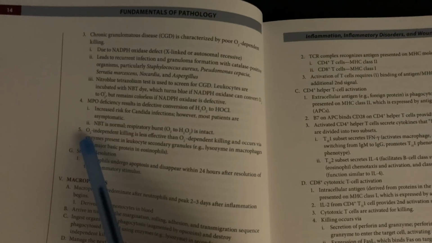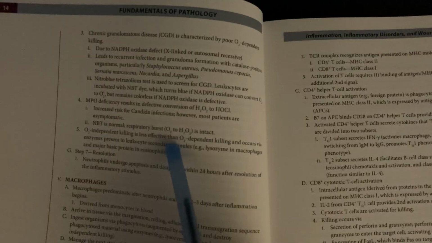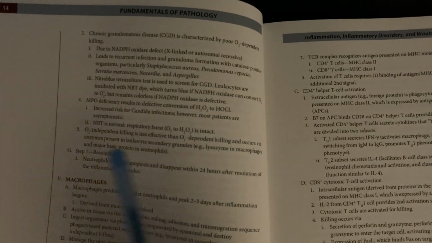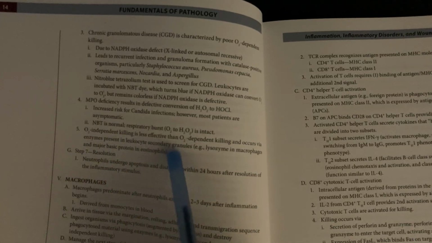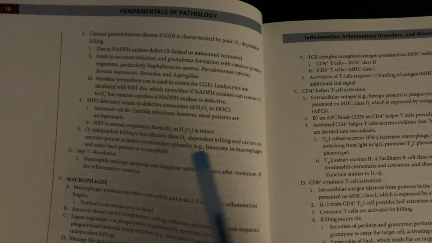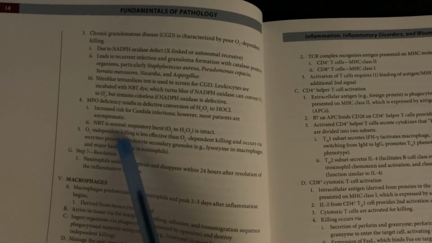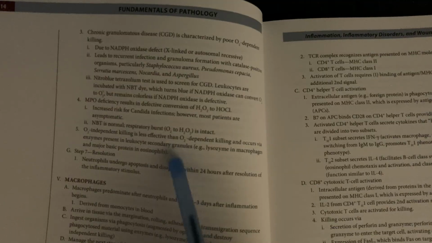Then we have oxygen-independent killing, and it is less effective than oxygen-dependent killing, and it occurs via enzymes present in leukocyte secondary granules.